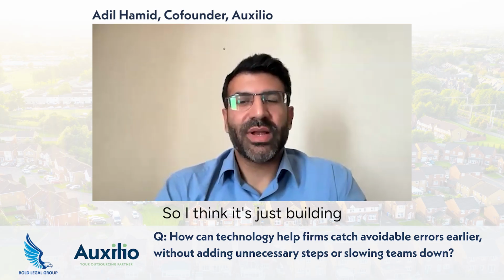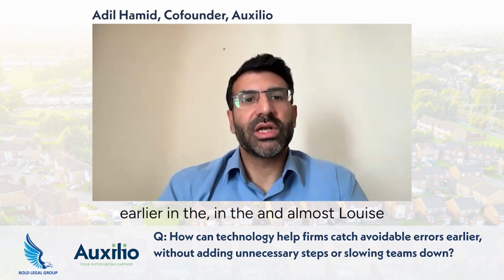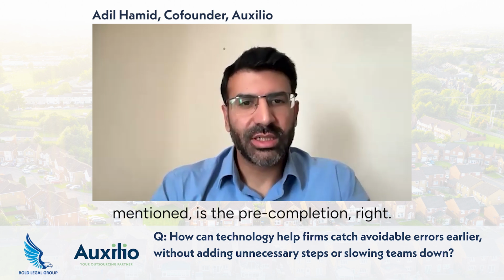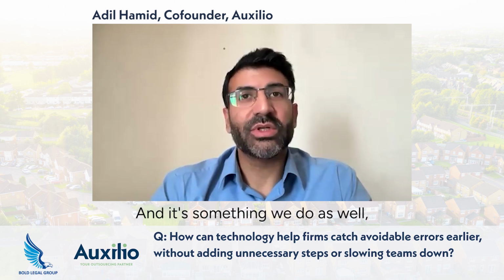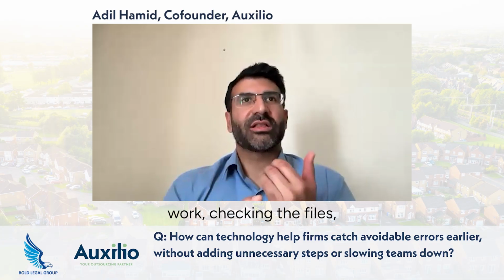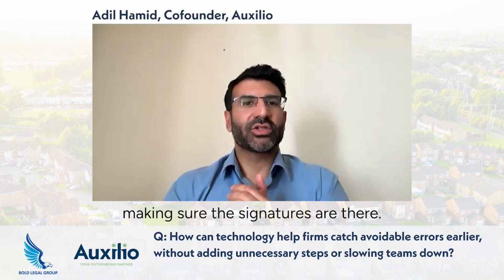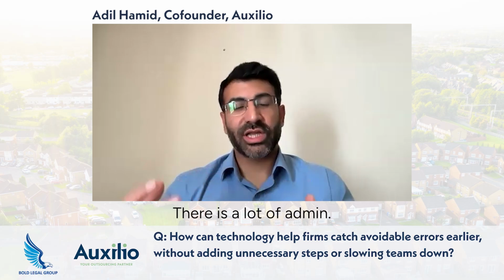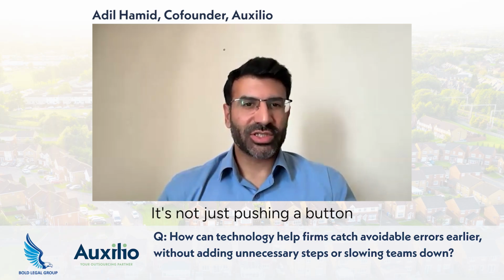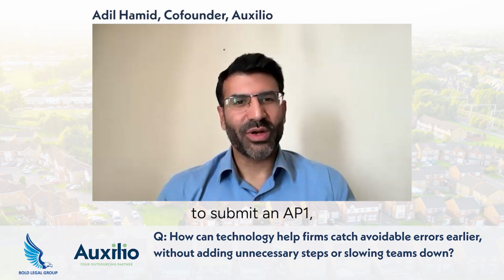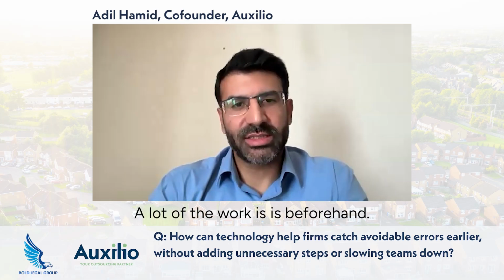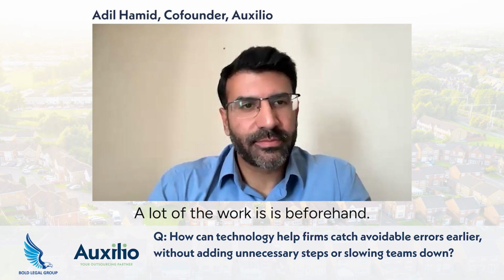So I think it's just building that quality and building those processes earlier and almost, as Louise mentioned, it's the pre-completion, right? And it's something we do as well. We do a lot of pre-completion work, checking the files, making sure the documents are there, making sure the signatures are there, if they're not, going back to the fee earners, et cetera, et cetera. There's a lot of admin. It's not just pushing a button to submit an AP1, like we discussed in the first part. A lot of the work is beforehand.